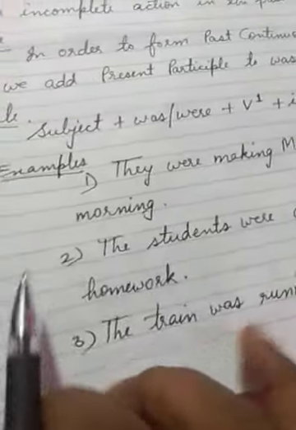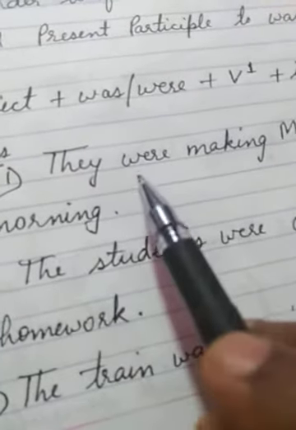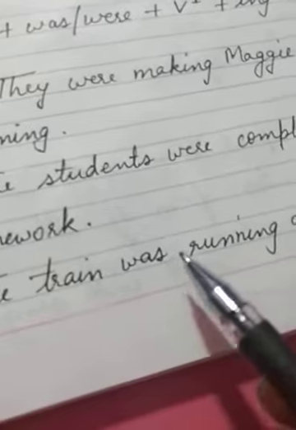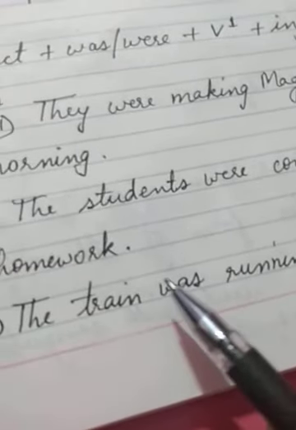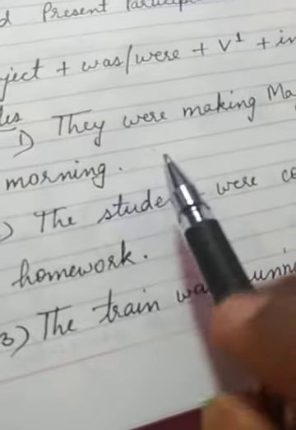So now see here, when your subject is plural, we use were. If your subject is singular, we use was. So remember it. We use was with the singular subject and were with the plural subject.